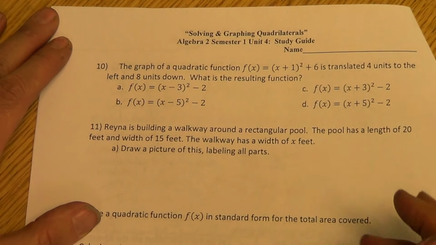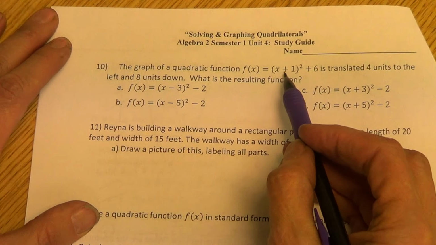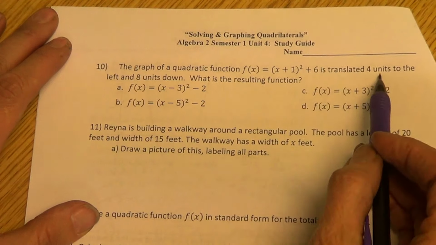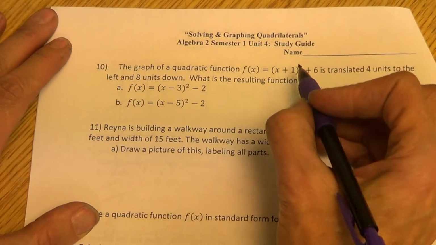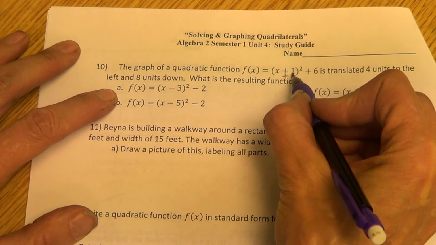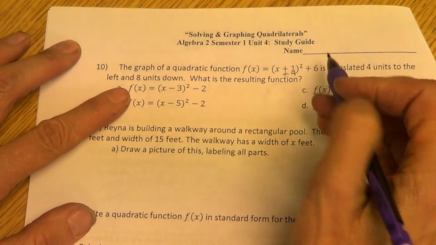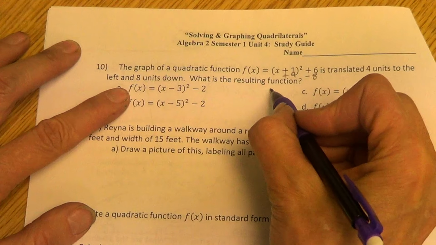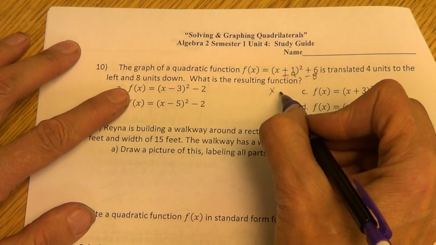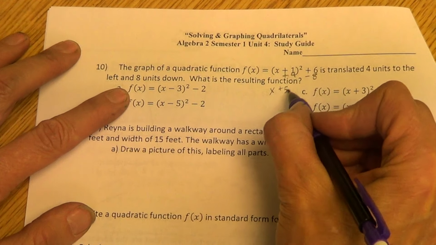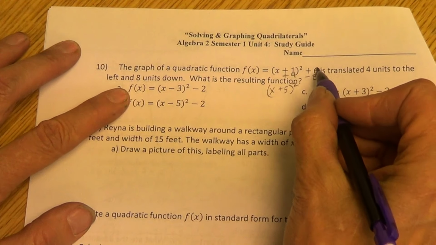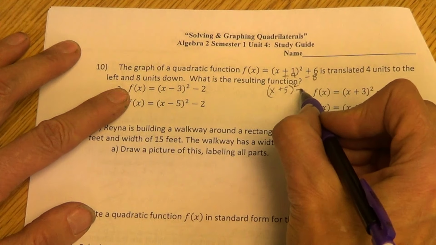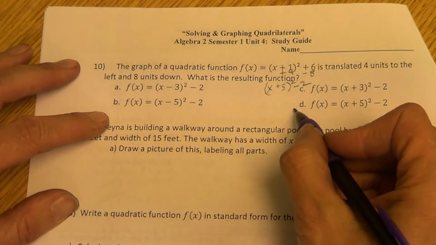The graph of the quadratic function, x plus 1 squared plus 6, is translated 4 units to the left. We know left goes positive in here, so put a plus 4. 8 units down, that would be a negative. And now you just add them. X plus 1 and plus 4 would be plus 5 squared. And 6 minus 8 would be a negative 2. And there it is.